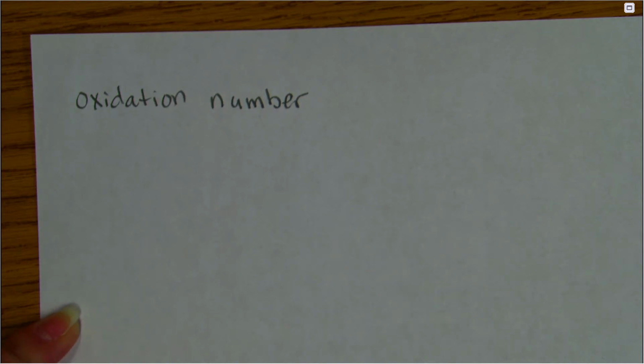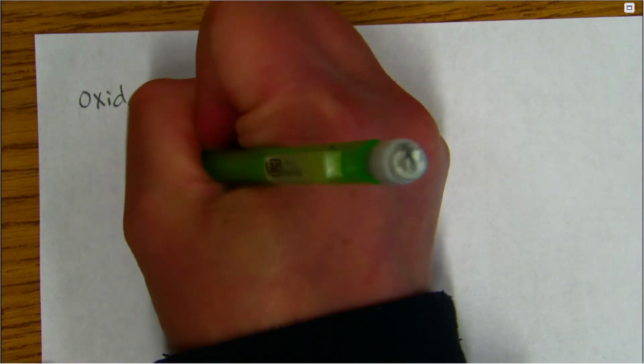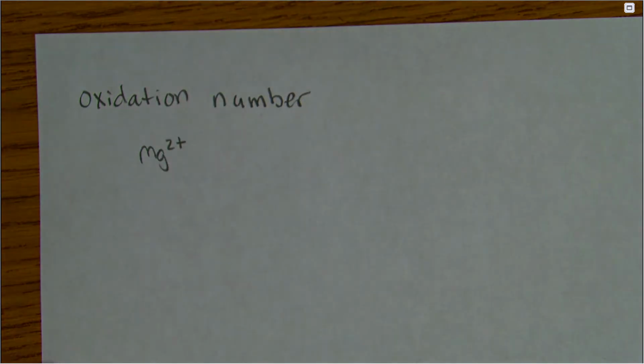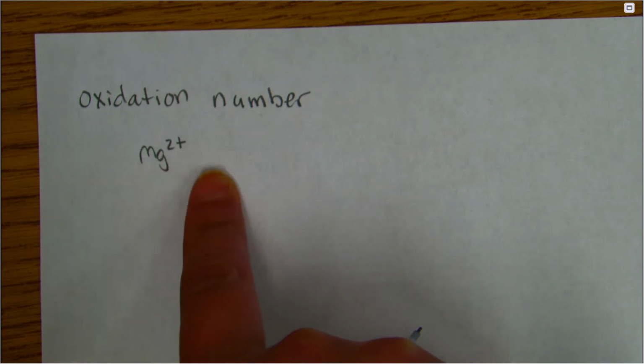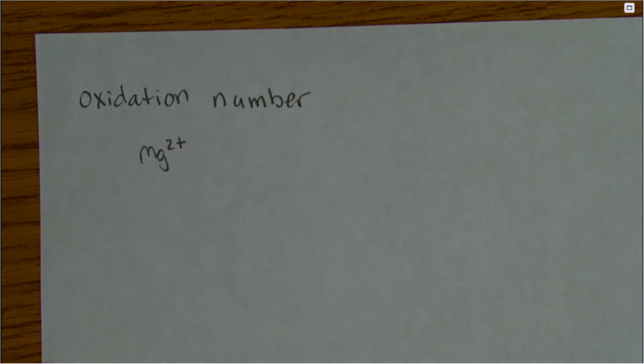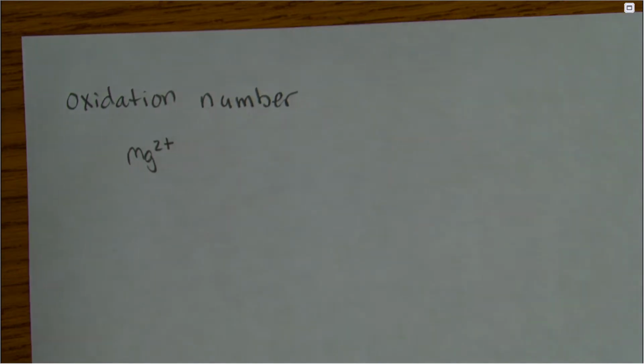The oxidation number can be the charge. For example, magnesium. We know that magnesium is a 2+. It has an oxidation number of 2+, but we also say it's the charge. But the reality is that's not accurate. Oxidation number and charge, we sort of have been using them interchangeably, but they're really not the same thing.